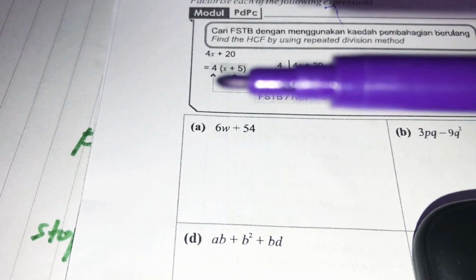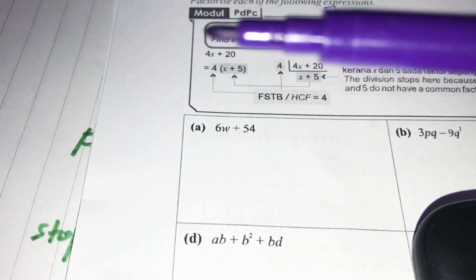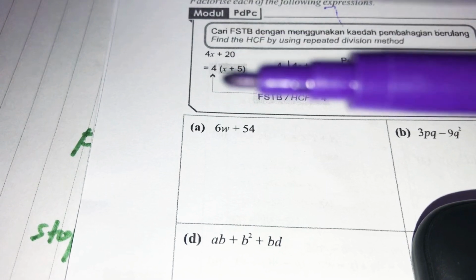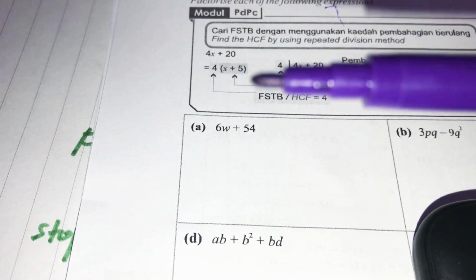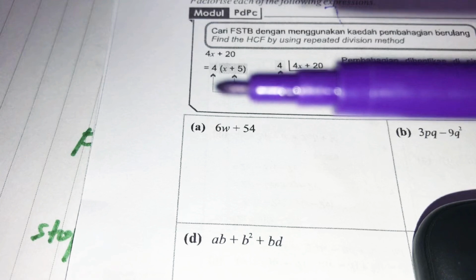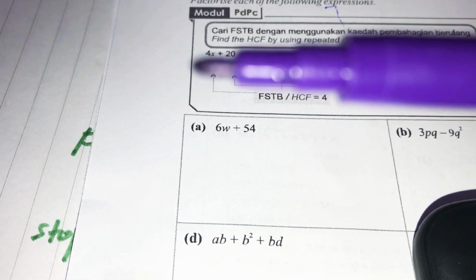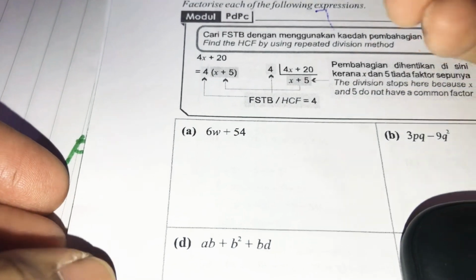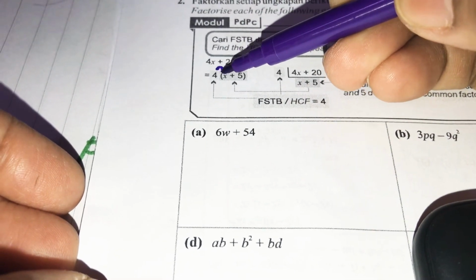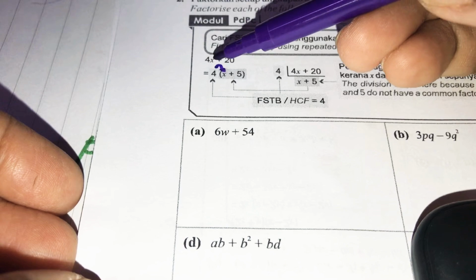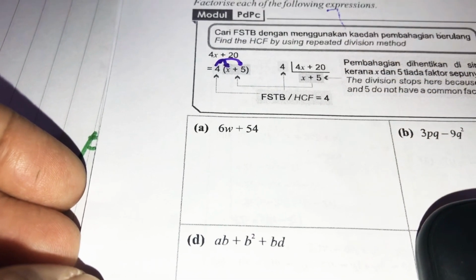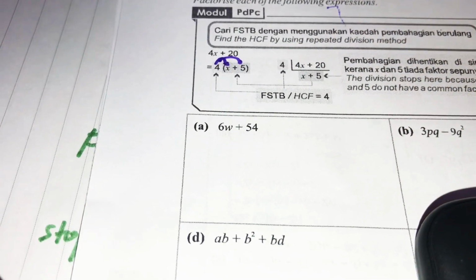Then to check, you expand: 4 times x, 4x, 4 times 5, 20. So this answer is correct for factorization.